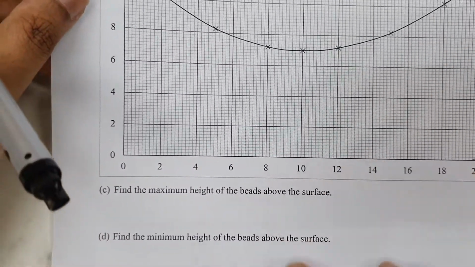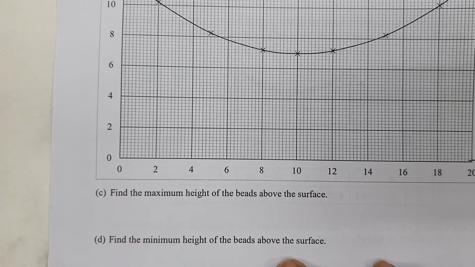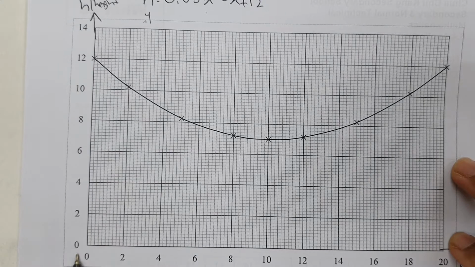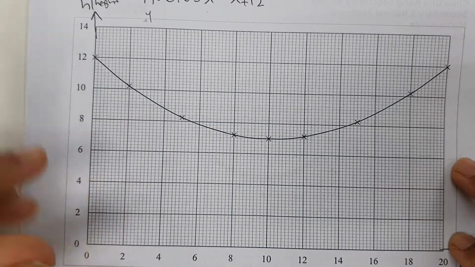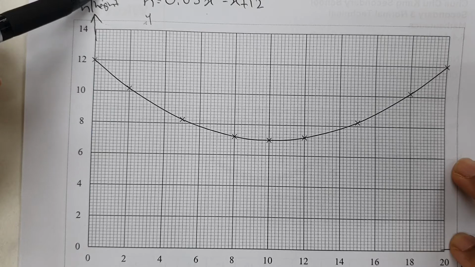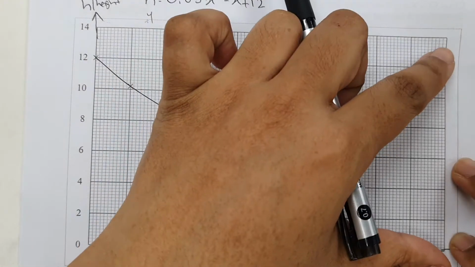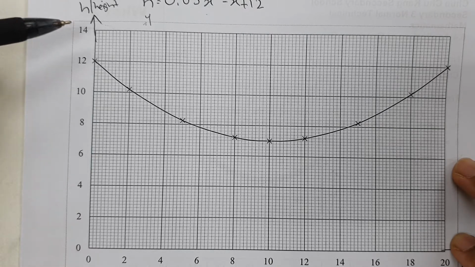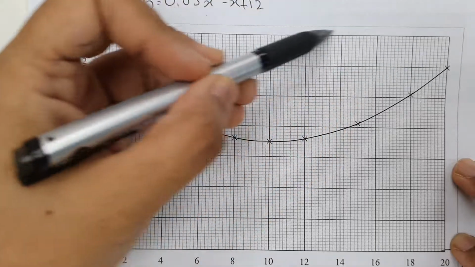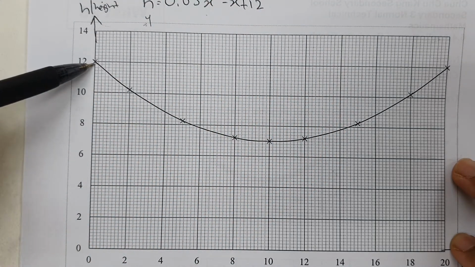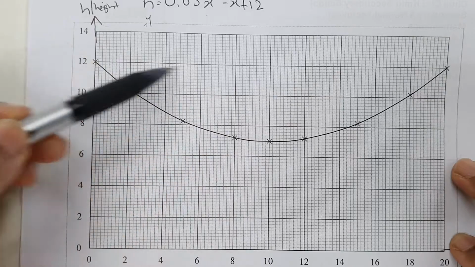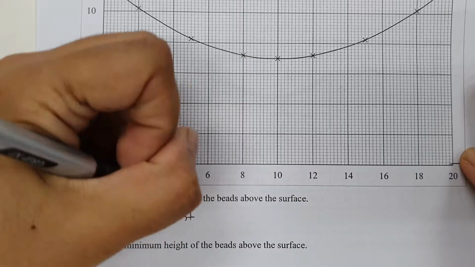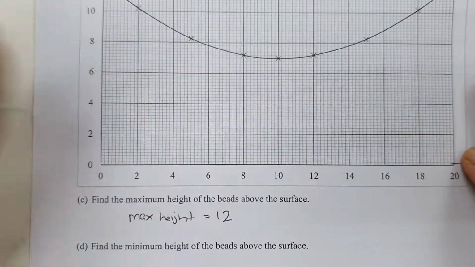So C, the question says find the maximum height of the beads above the surface. So this is the beads, how far it is from point A. This is the height. So notice the height changes every time. So where is it that the height is the maximum? Do we have any beads at 14? Don't have, 13 also don't have. This is actually the highest point. So maximum height is equal to 12.